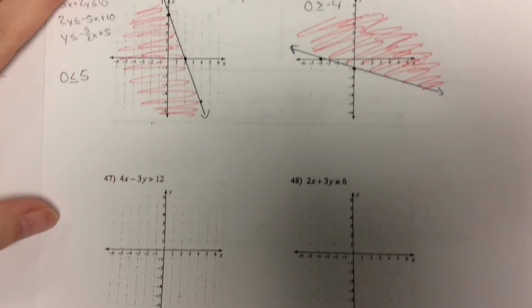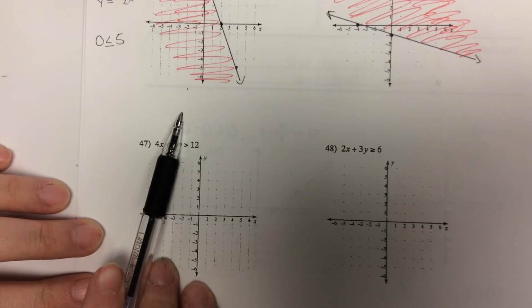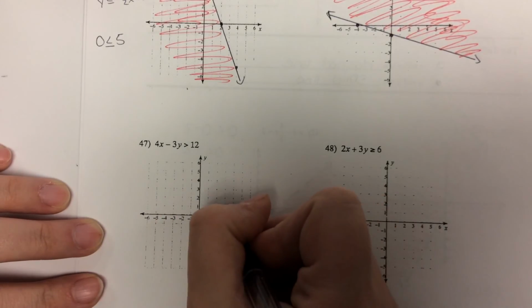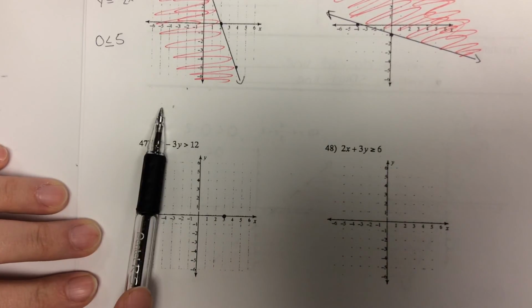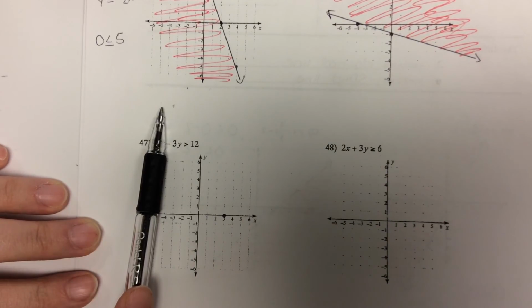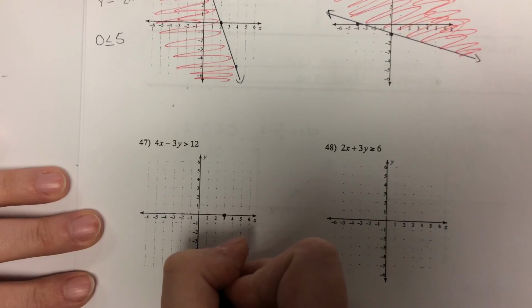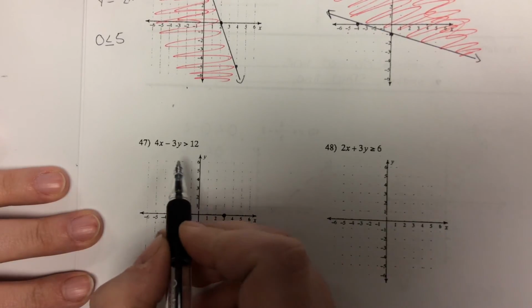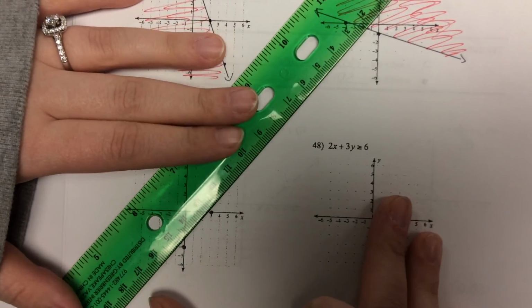All right, guys. On 47, when you hide the y and you solve for x, you get x is greater than 3. So on the x-axis, you'll have 3. But pay attention to y. We'll divide by the -3, and you'll get y is greater than, well, actually, you get y is less than -4. So -4 on the y-axis. It is a greater than symbol, so you'll use a dashed line.